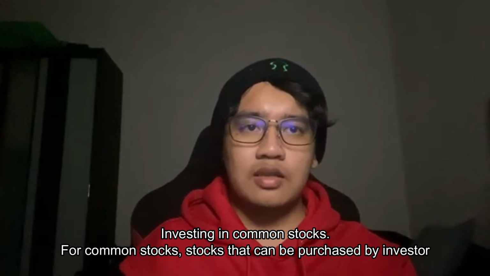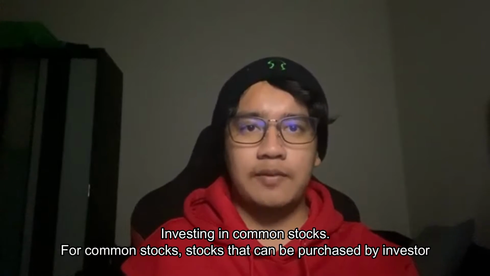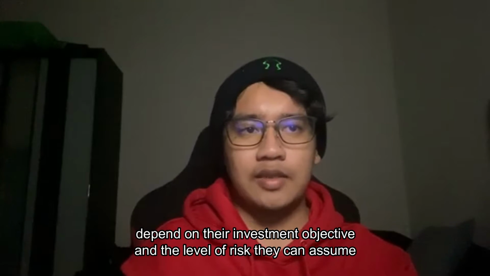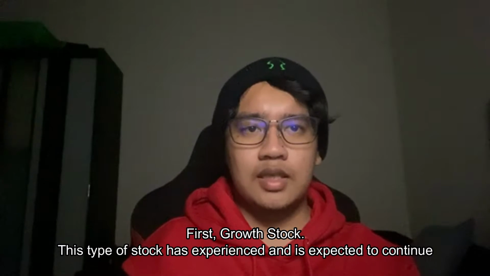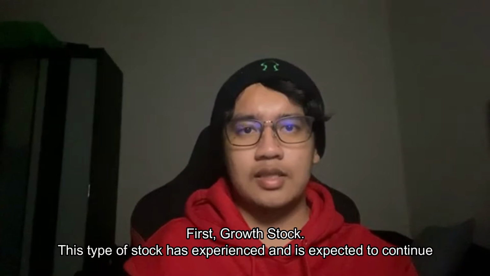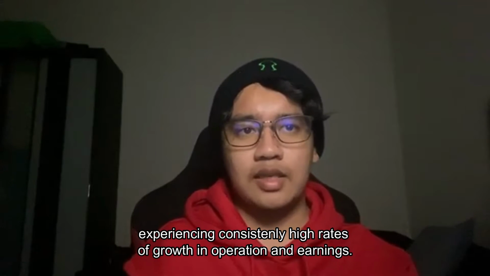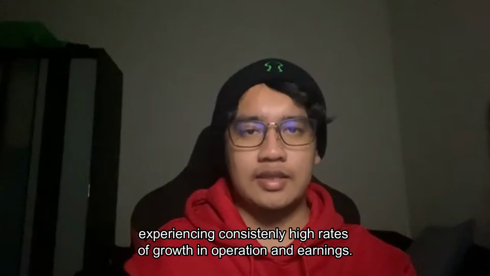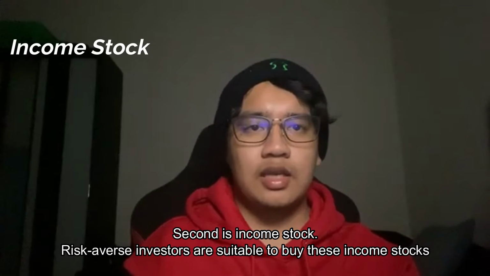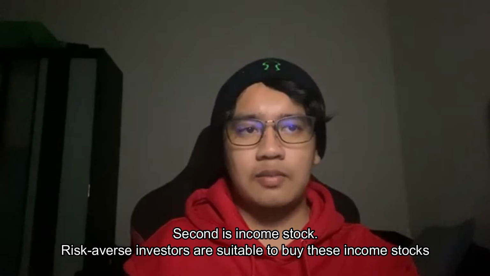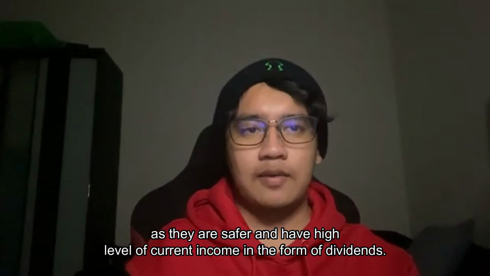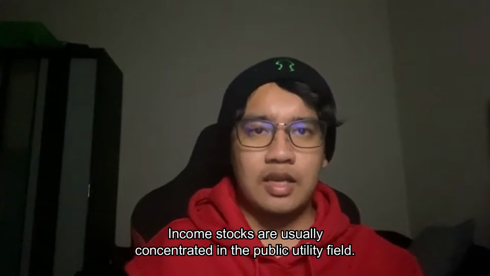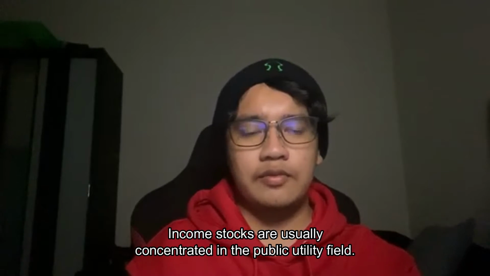For common stocks, the stocks that can be purchased by investors depend on their investment objective and the level of risk they can assume. First, growth stock. This type of stock has experienced and is expected to continue experiencing consistently high rates of growth in operating earnings. Second is income stock. Risk-averse investors are advised to buy these income stocks as they are safer and have a high level of current income in the form of dividends. Income stocks are usually concentrated in the public utility field.